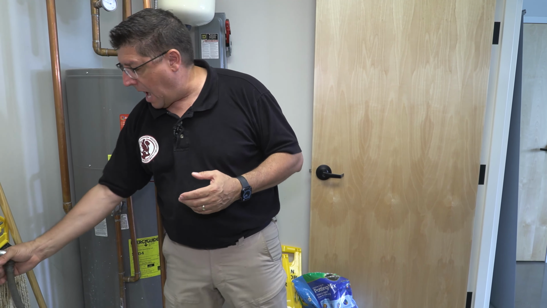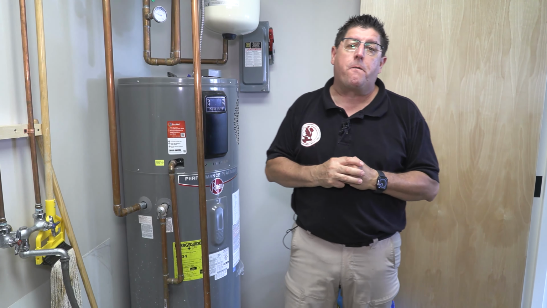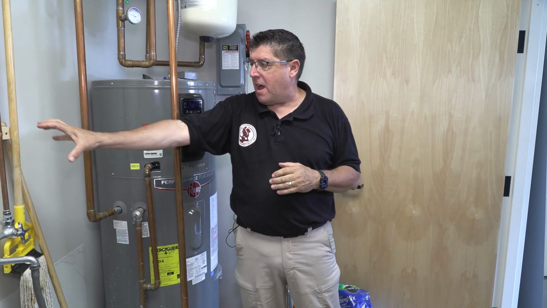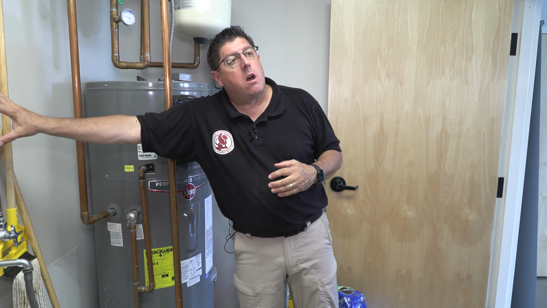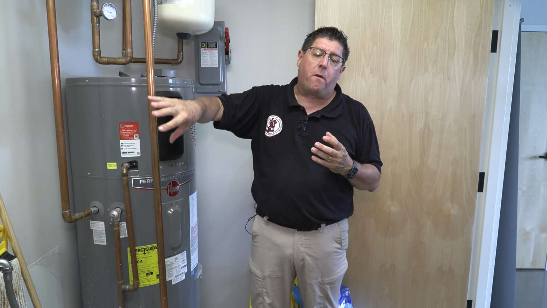So in that case, I would recommend that this hose be removed, or if we had a vacuum breaker up here above the system, a vacuum breaker is another form of backflow prevention, and that vacuum breaker would be here above in the water system that prevents that water from backing up.